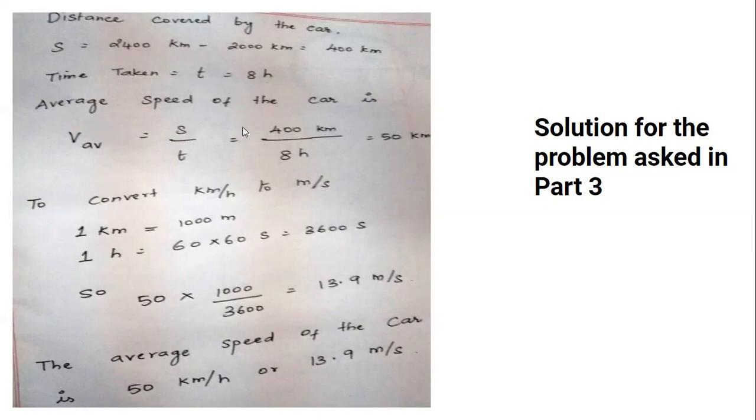Average speed of the car, what is the formula? You remember? V_av is equal to s by t, that is distance traveled by time taken, which is equal to 400 kilometer by 8 hours. So which is 50 kilometer per hour.